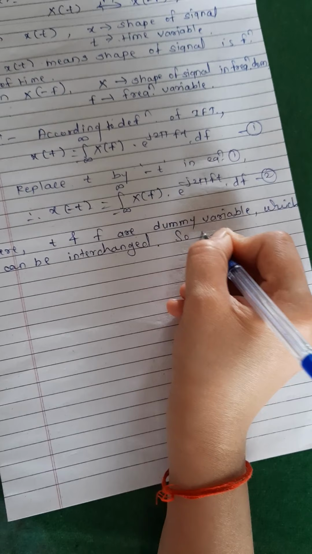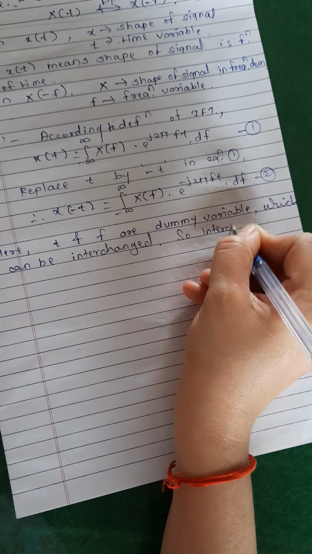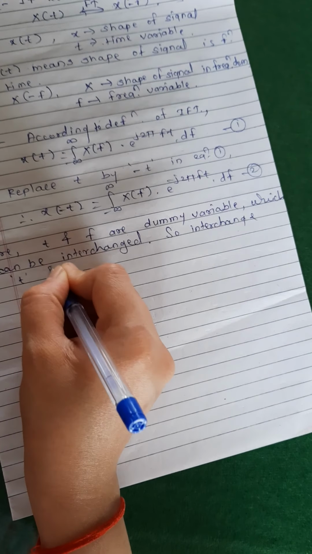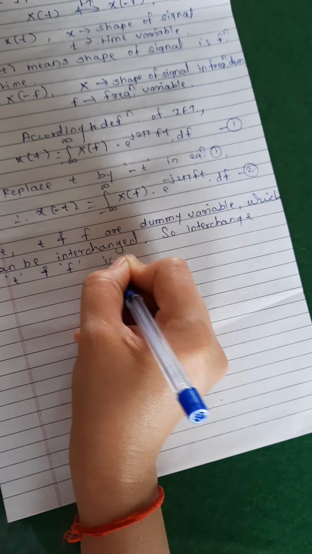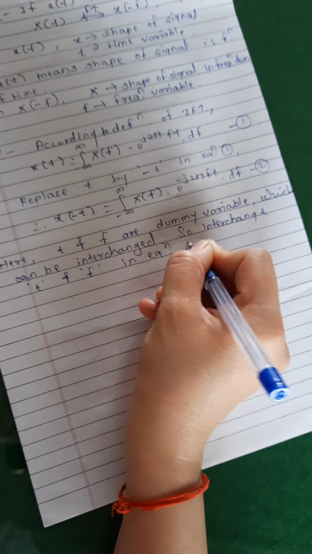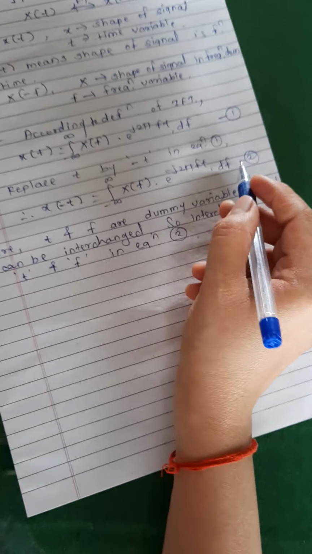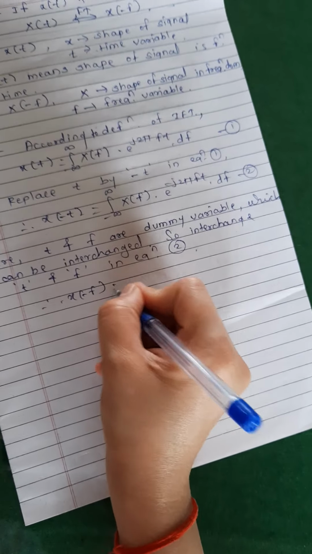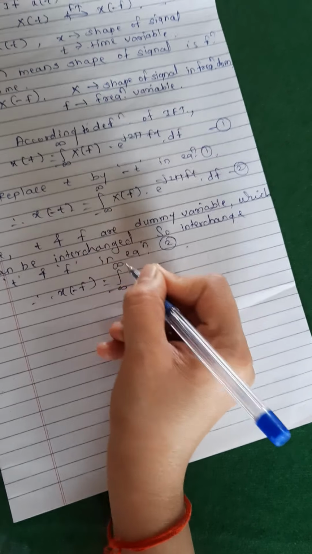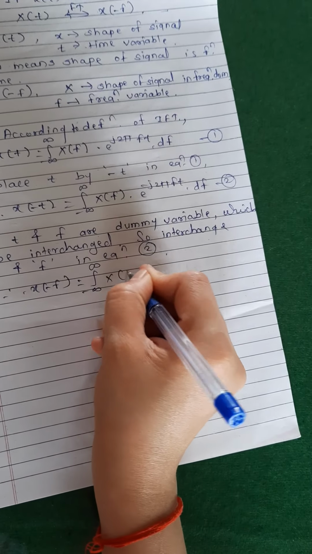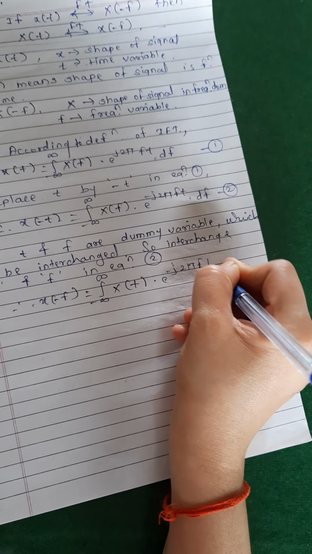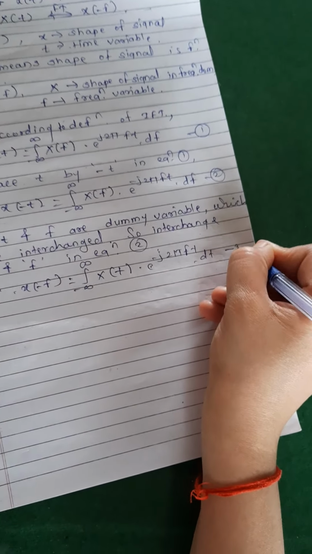So interchange t and f in equation number 2. We can write this equation as x of minus f is equal to the integration from minus infinity to infinity of x of t e raised to minus j 2 pi f t dt, equation number 3.